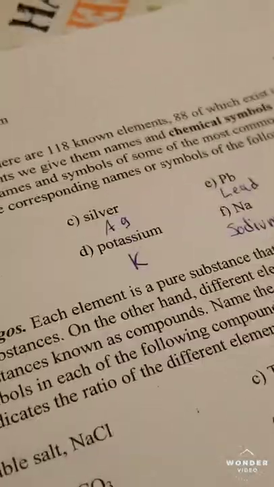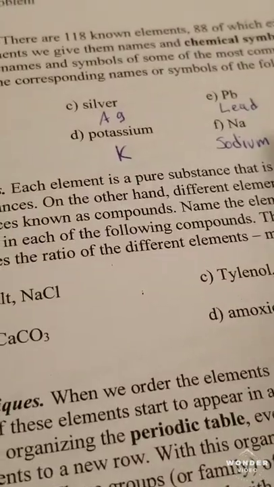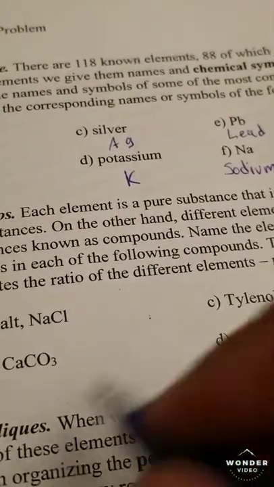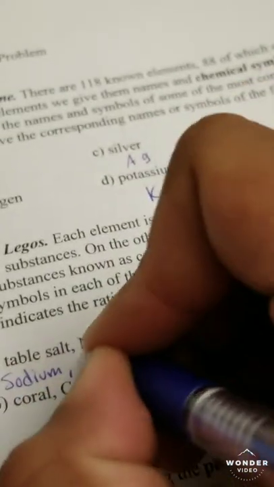So table salt. You can see up here we wrote down some of the things it already has. So NaCl. So it has sodium, chlorine. So go ahead and just write that in. So it has sodium, comma, chlorine.